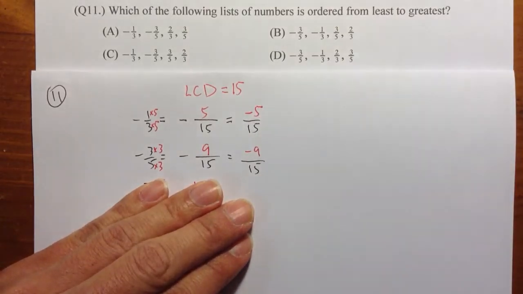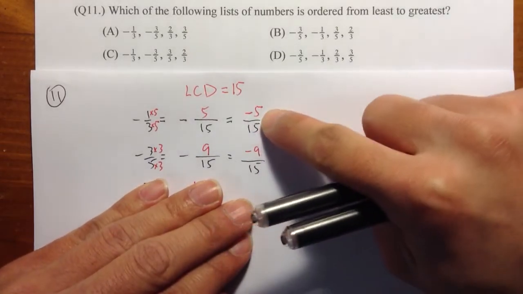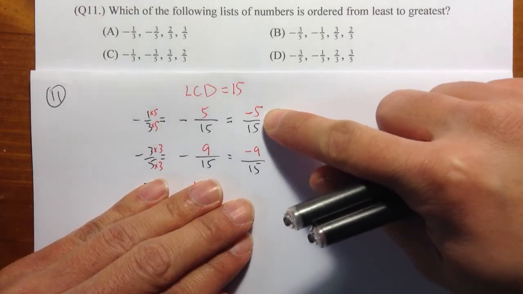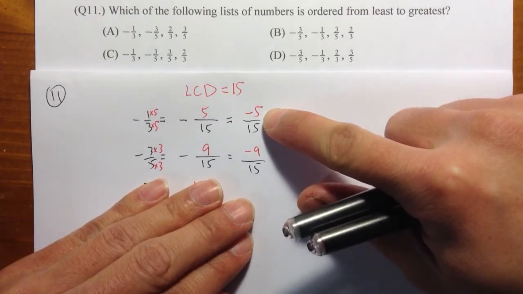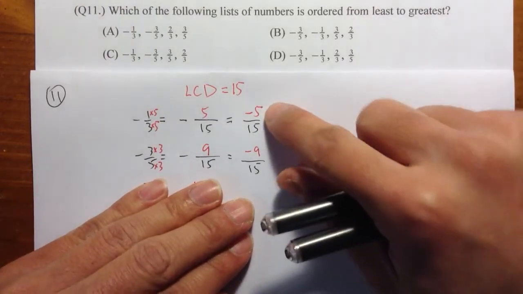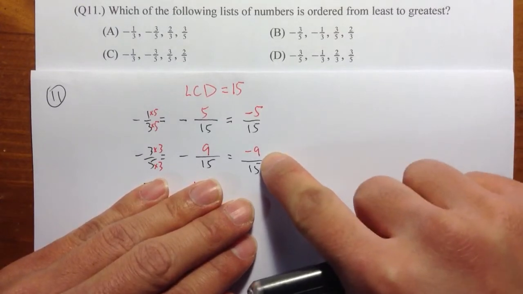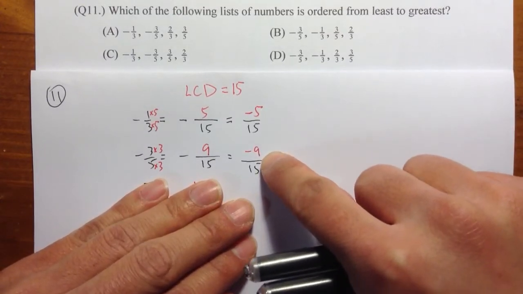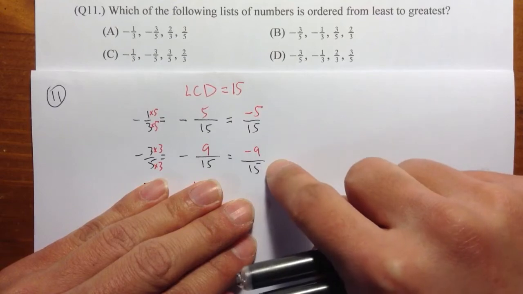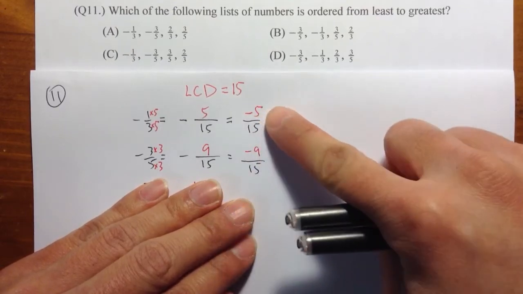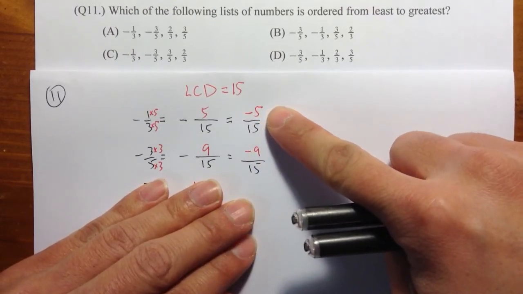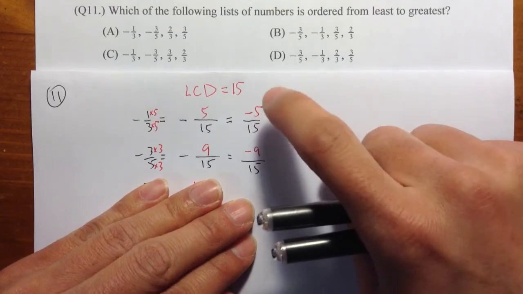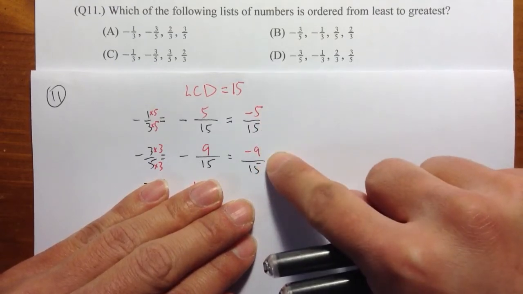Again, just think about a situation. If you owe somebody $5, that's what negative 5 means. Or if you owe somebody $9, which one is a better situation? This is a better situation, when you owe somebody less money. So this is bigger than that.